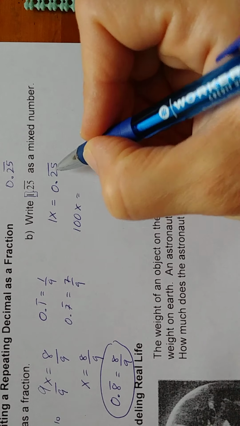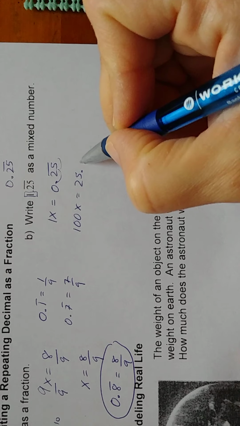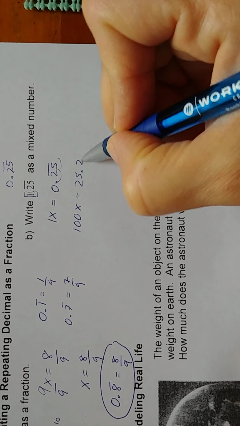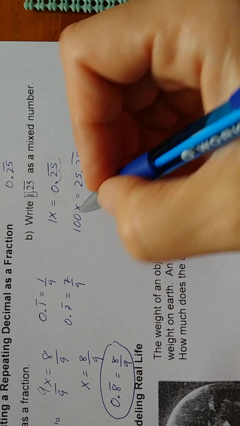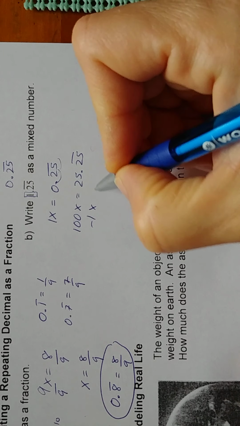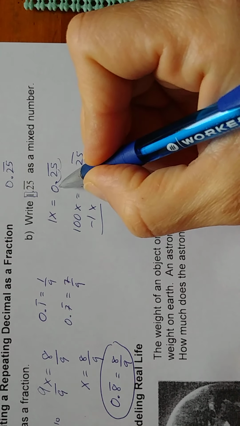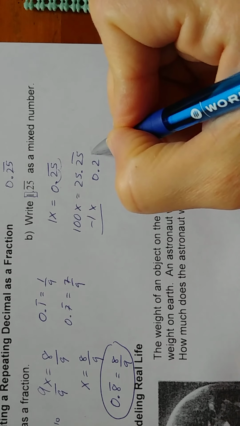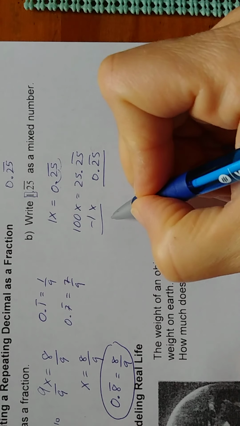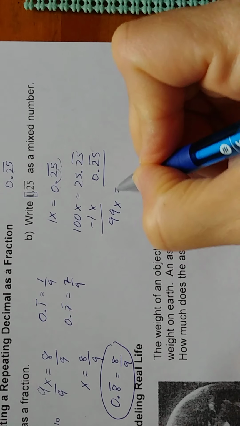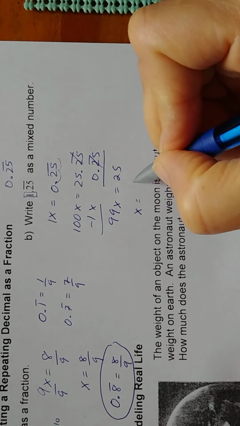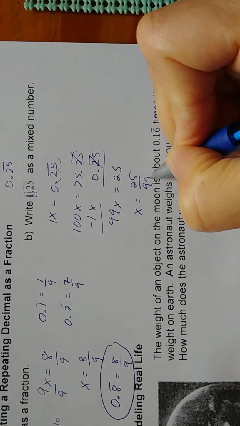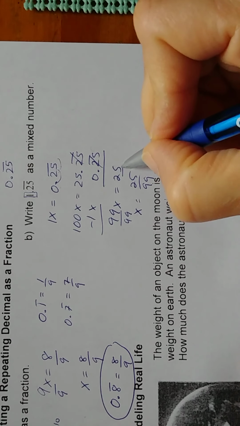So I'm going to slide the decimal 2 places to the right and call it 25.252525. So again, that 25 is repeating. Okay. And the same thing, I'm going to subtract that 1x from each side, only on this side I'm going to call it the number version, 0.25 repeating. So here I have 99x, and here these cancel, 25. So x is 25/99 when I divide each side by 99.